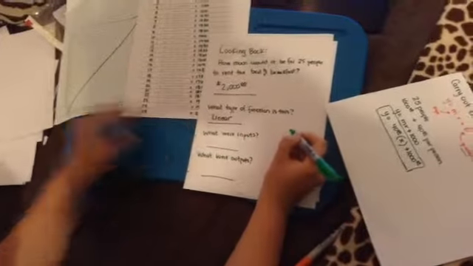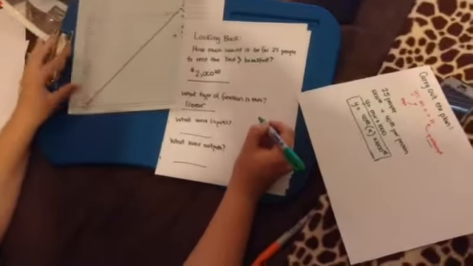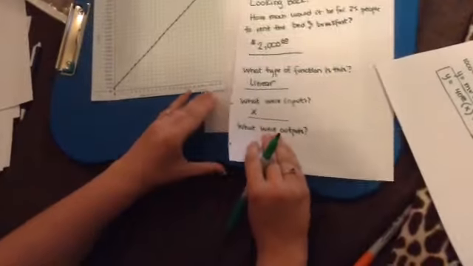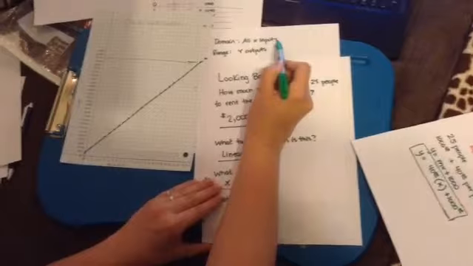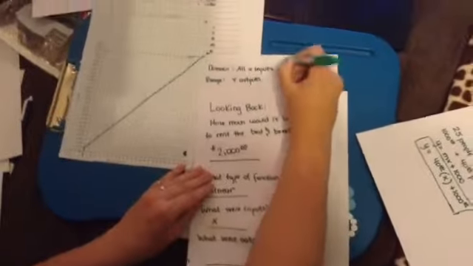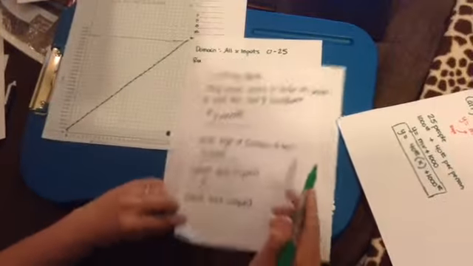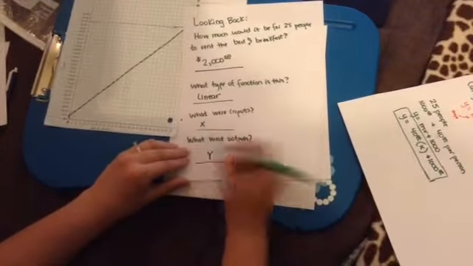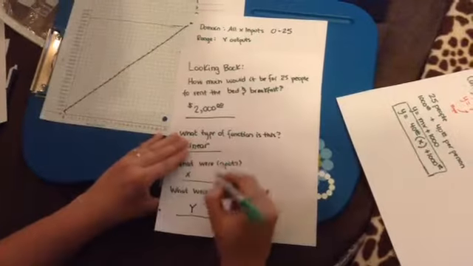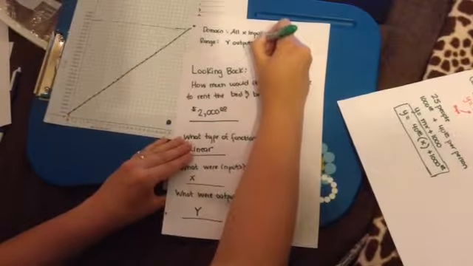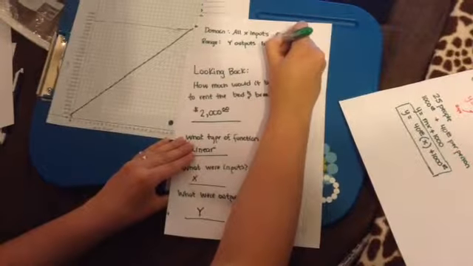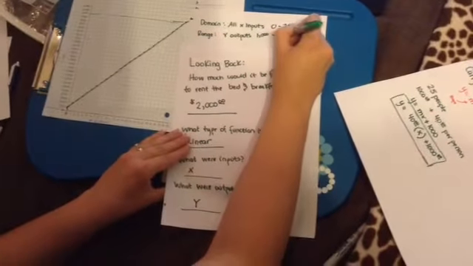What were the inputs? So, as we spoke about earlier, our inputs on our graph were going to be all of the x numbers that we had. So, also with this, we can look at our domain and range. So our domain was all of our x inputs. So this is going to be our people. So this is going to be 0 through 25. And our range, which was our outputs, so our y, which was our cost, was going to be the $1,000 flat rate through what we ended with, or our answer, or $2,000.